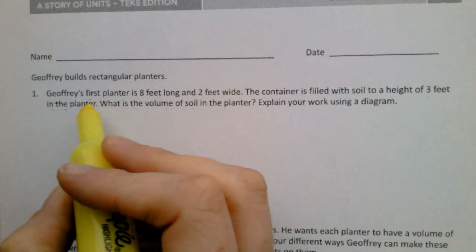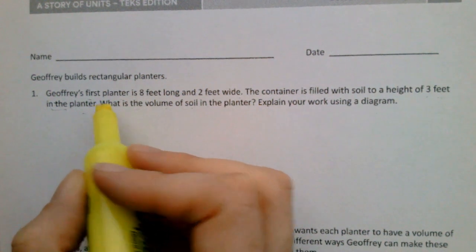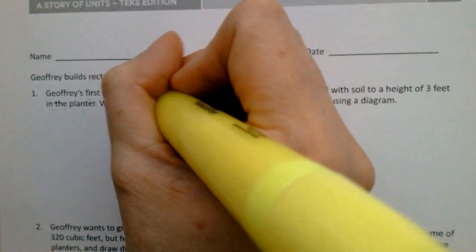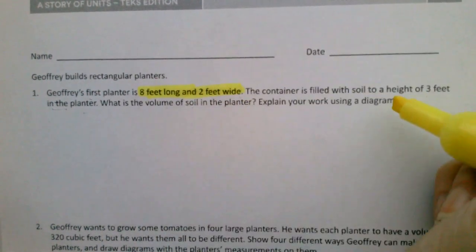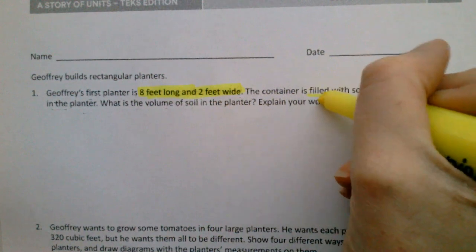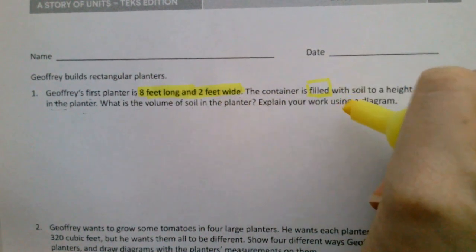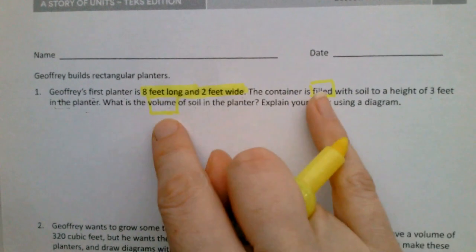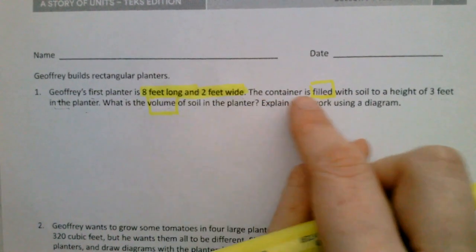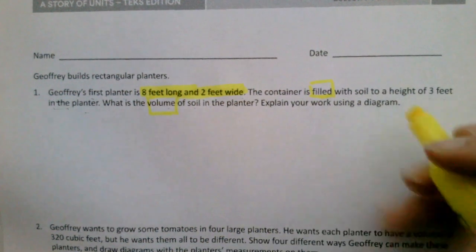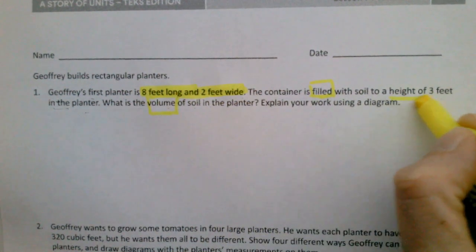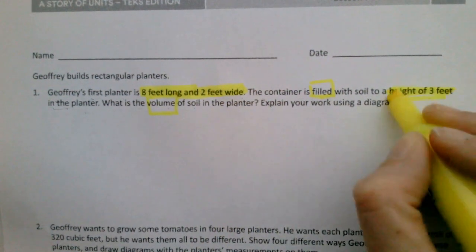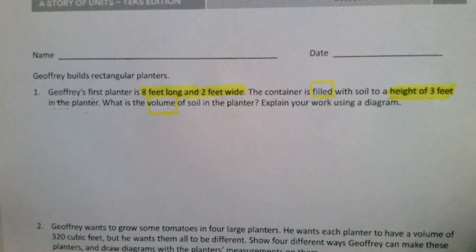We know that Gregory has a planter that is 8 feet long and 2 feet wide. We also know that it is filled. Remember, when we see words like filled, that definitely tells us we're working with volume. Since the container is filled with soil, the soil has a height of 3 feet inside the container. Let's write that down as well.